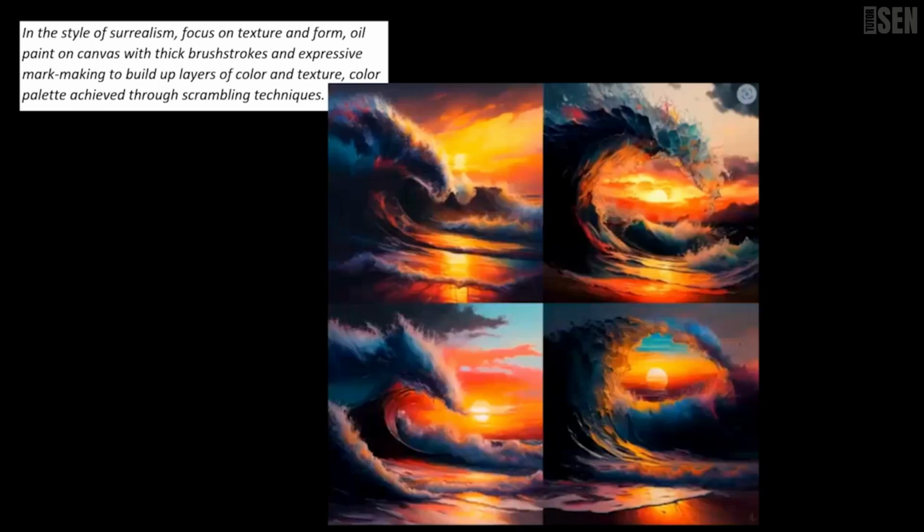Then we can do a surreal painting. Here's the prompt. In the style of surrealism, focus on texture and form. Oil paint on canvas with thick brush strokes and expressive mark making to build up layers of color and texture. Color palette achieved through scrambling techniques. And we get this. Amazing, right?